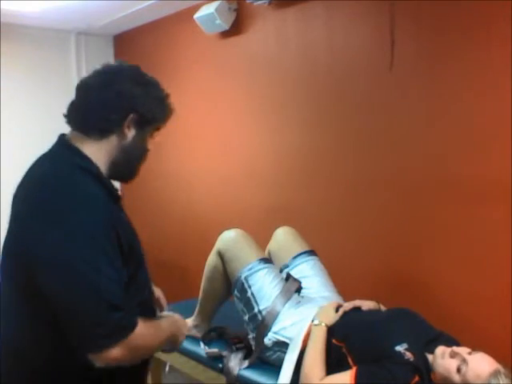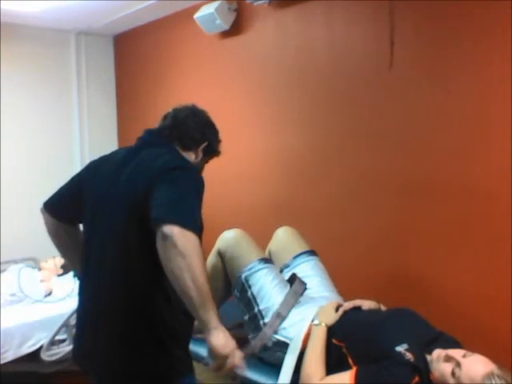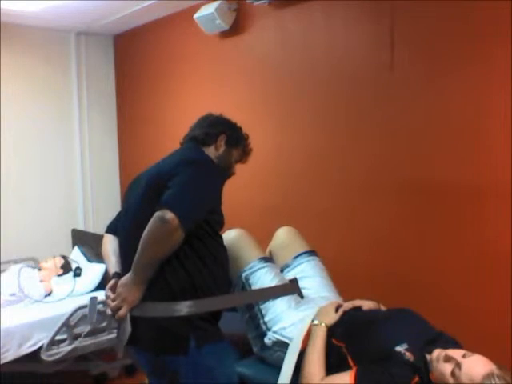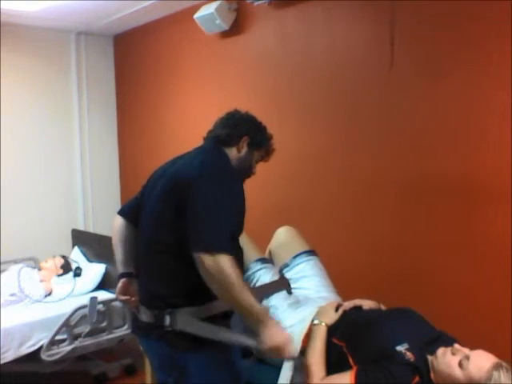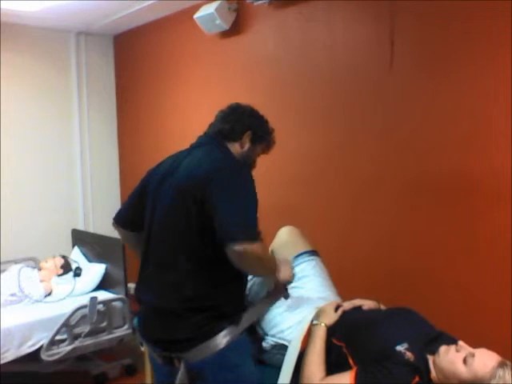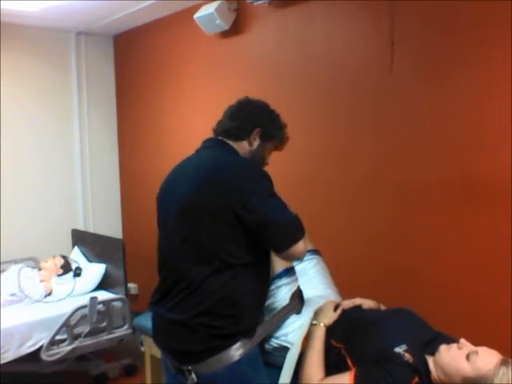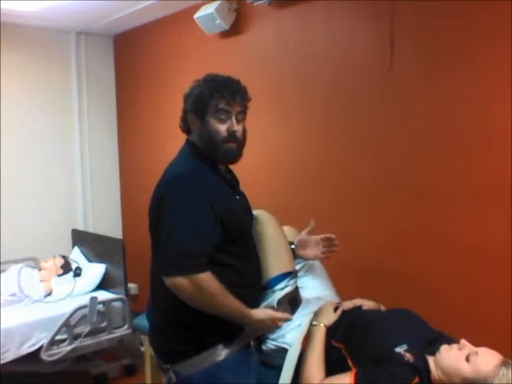Next motion we're going to do is a posterior glide, which is associated with hip flexion and internal rotation. So the first step for this is you're going to want to place the patient in supine, and you're going to get them to flex their hip into 90 degrees of hip flexion with a mobilization belt as close to the joint line as possible. We're going to get her up to 90 degrees of hip flexion.